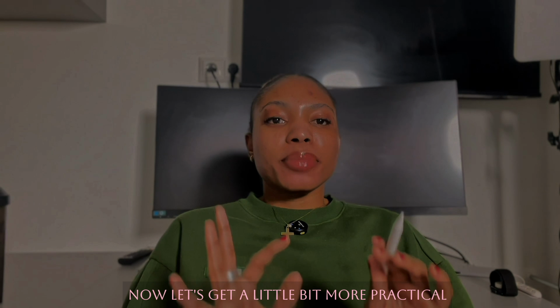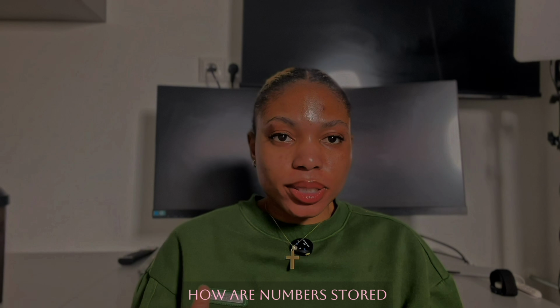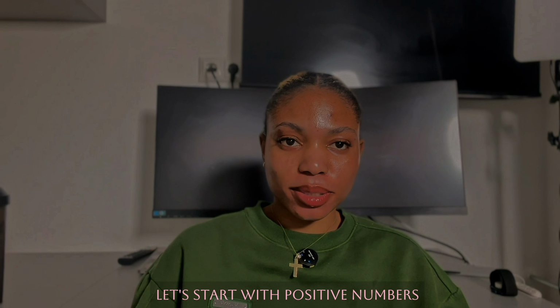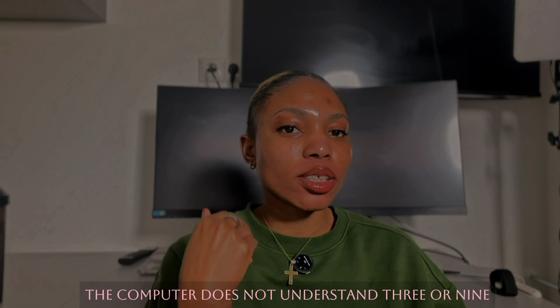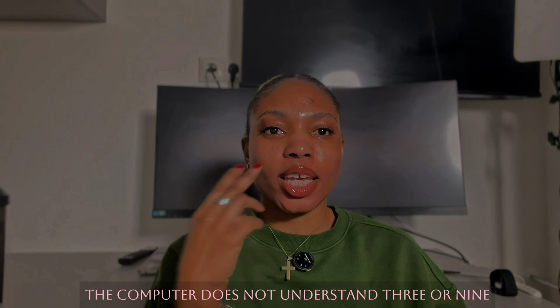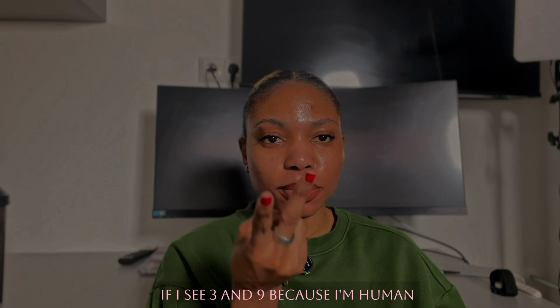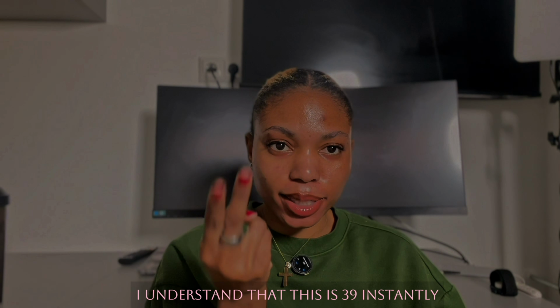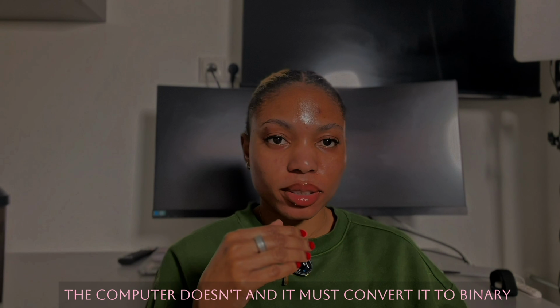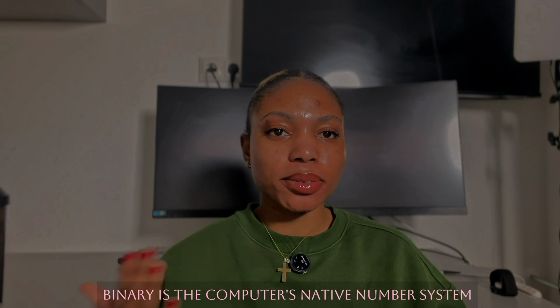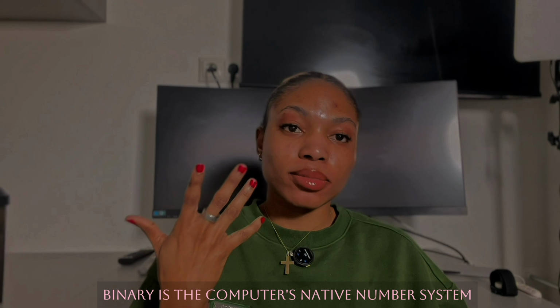Now let's get a little bit more practical. How are numbers stored? Let's start with positive numbers. If you want to communicate the number 39 to the computer, it does not understand 3 or 9. If I say 3 and 9, because I'm human, I understand that this is 39 instantly. The computer doesn't, and it must convert it to binary. Because, like we said earlier, binary is the computer's native number system.